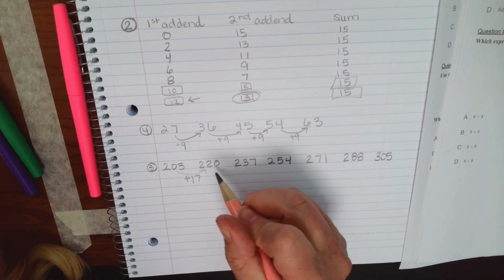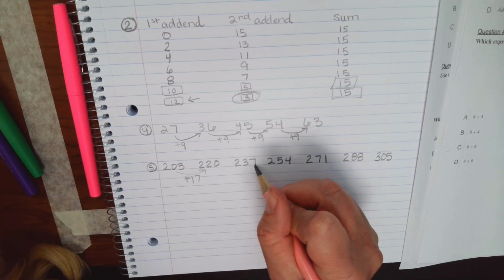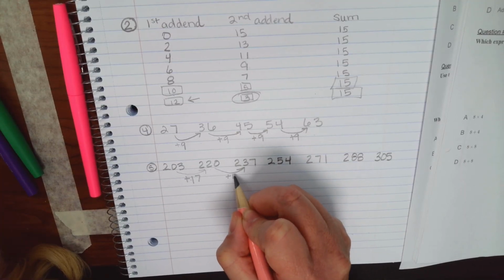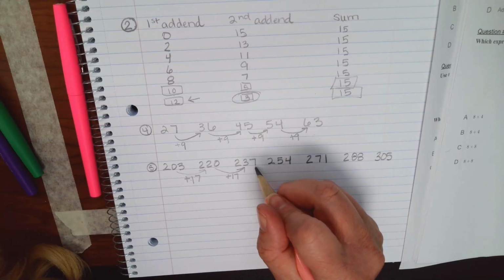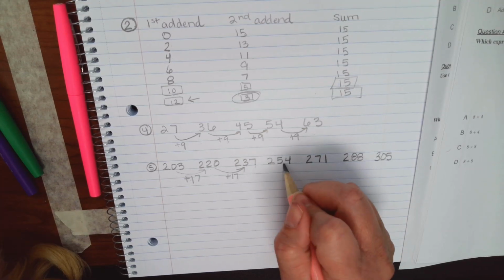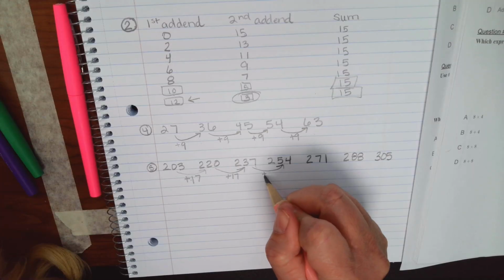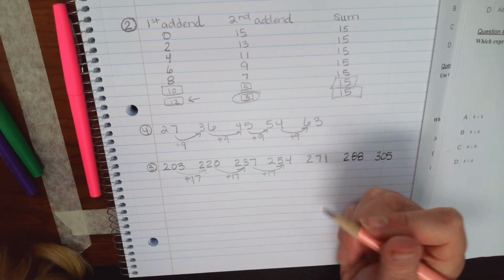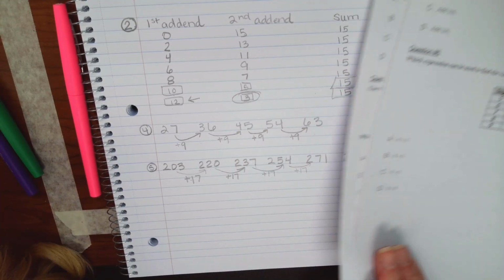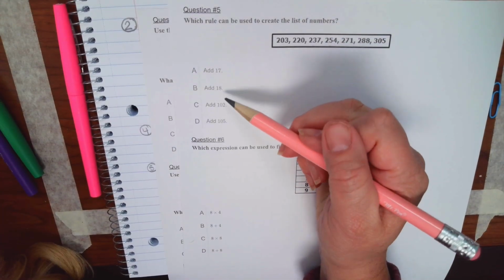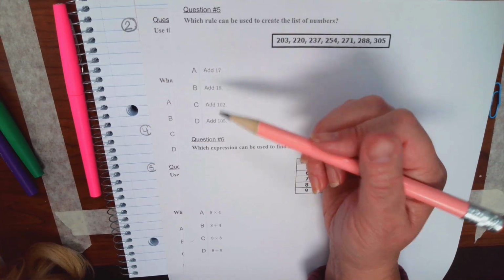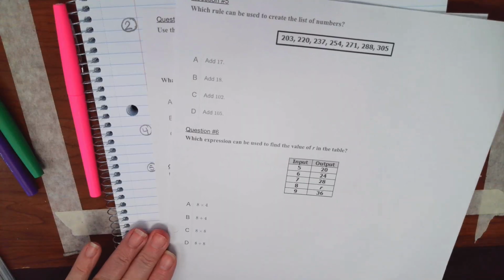Now let's see if we add 17 to this one. That would give us a 7. And that would give us a 3. So yep. So we had to add 17 more, didn't we? That's our rule. Now, if I add 7 here, I'm going to get 14, which is there. I have a 1 that I have to carry over here, so that's 4, so that's 5. So yep, so that's 17 again. So my rule is adding 17, isn't it? All the way down through here. So it says add 17, add 18, add 102, add 105. So you would add 17. Hope you're getting these right, guys.